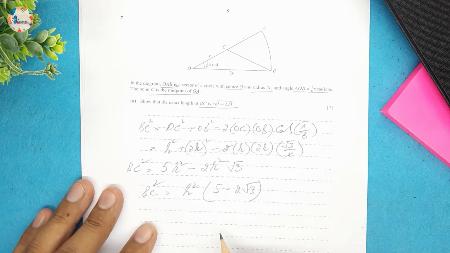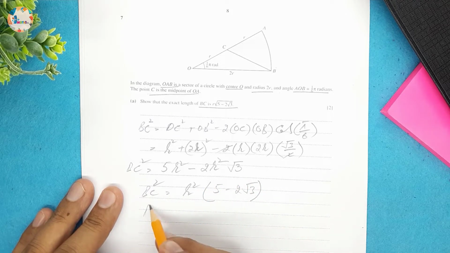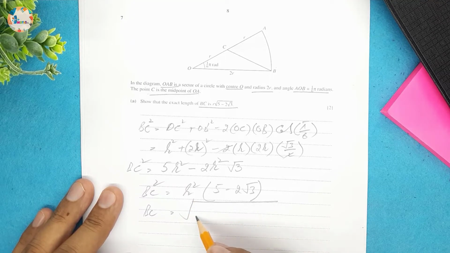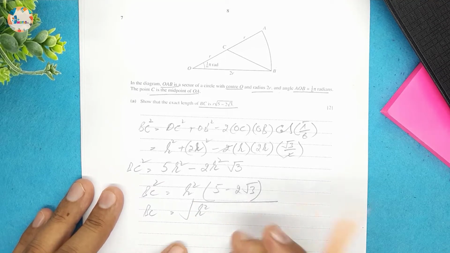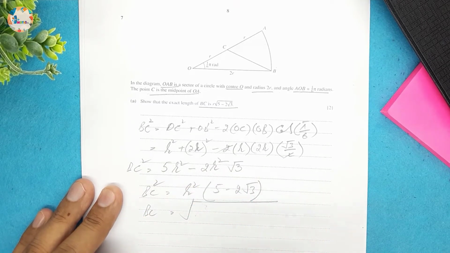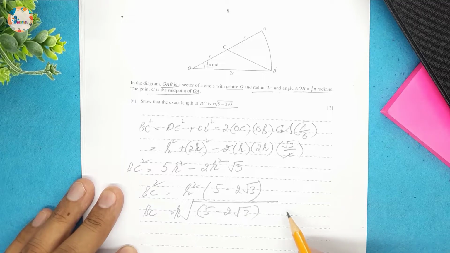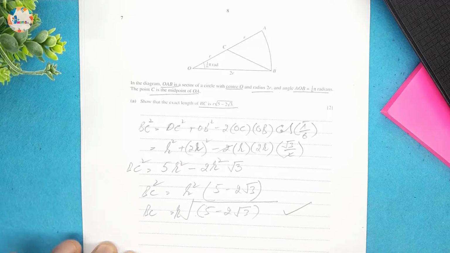So now we can take root for the BC value. We can write out r directly, so it will be r root of 5 minus 2 under root 3, and this will be the final answer.